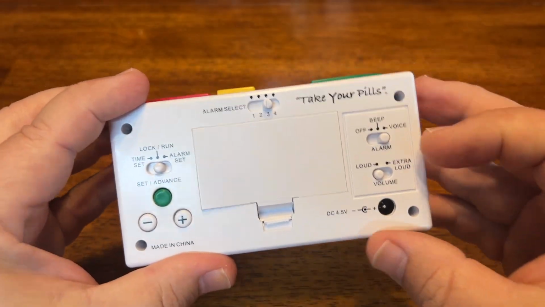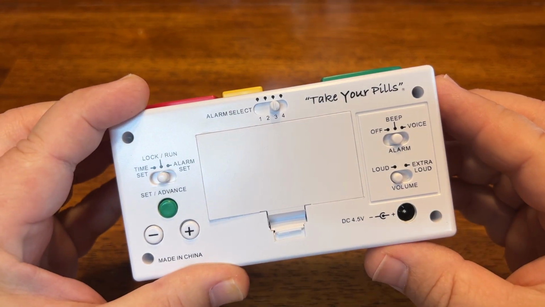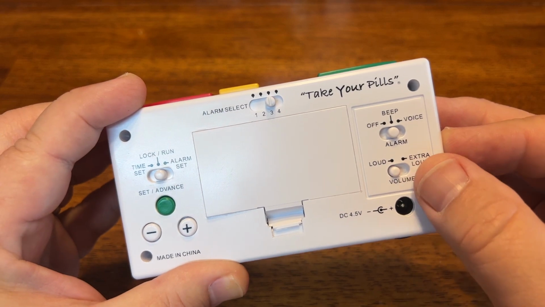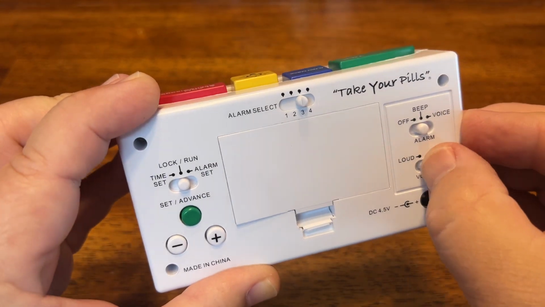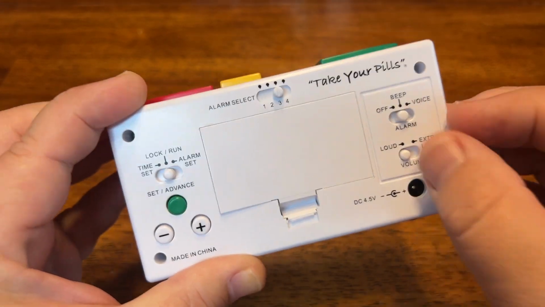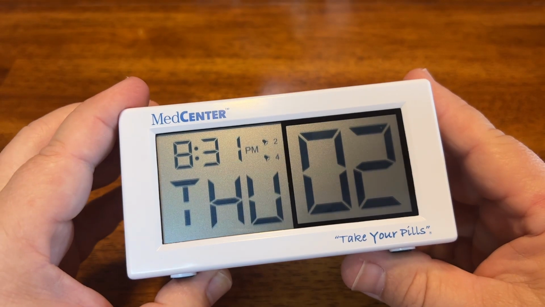If you want to change this from voice to beep for your alarms, you just move that toggle switch over. If you want a louder volume so that you can hear it throughout your house, you'll just move it over to extra loud. We'll keep it on voice for this, and we are good to go.